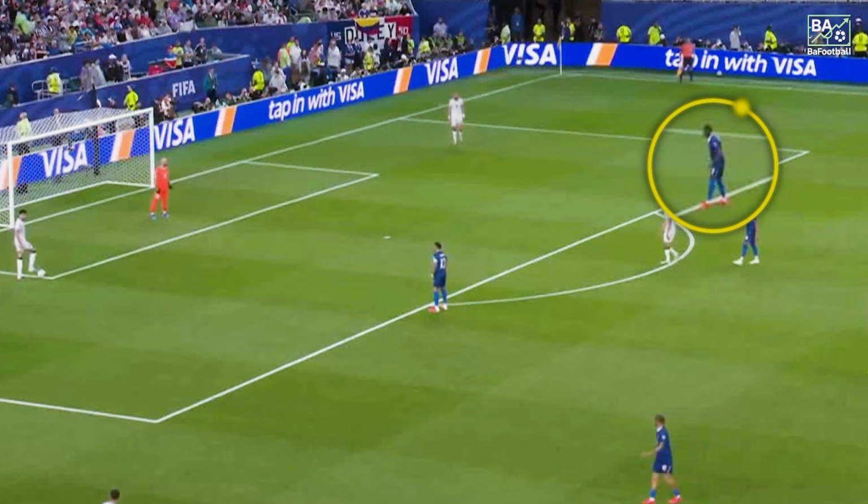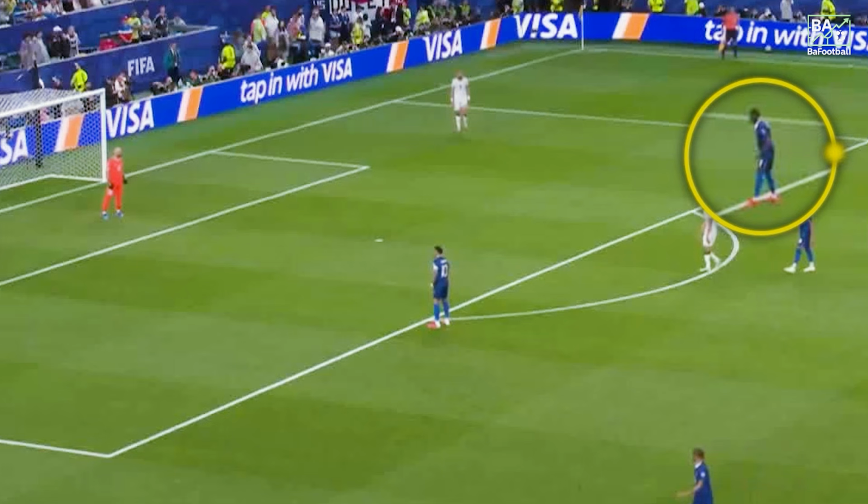Here, France apply an intense and coordinated high press, placing enormous pressure on the opposition's defensive line and forcing mistakes in decision-making. As the play continues, Dembele positions himself intelligently near the edge of the penalty area, ready to attack the second ball. His positioning immediately places the defensive structure under renewed pressure.